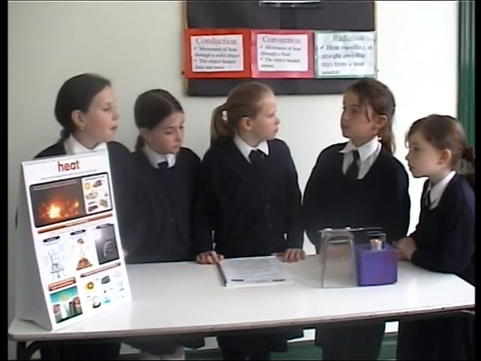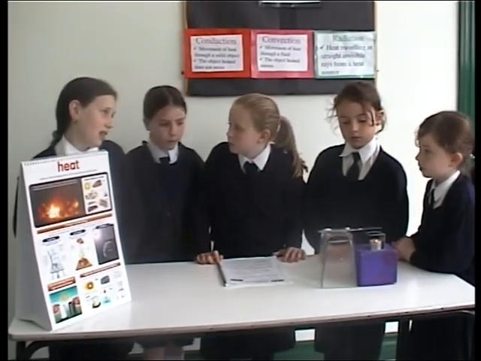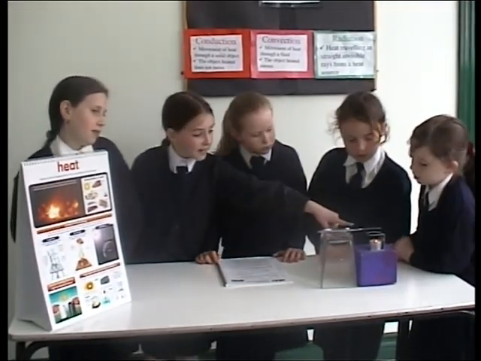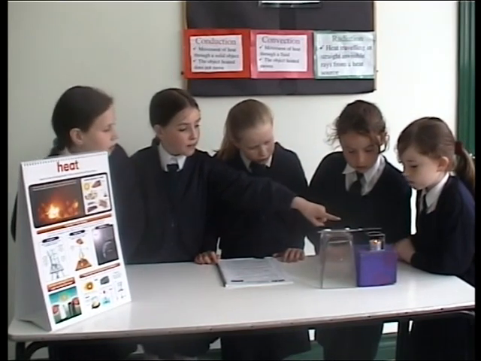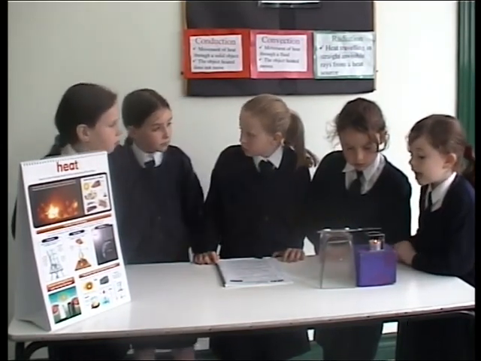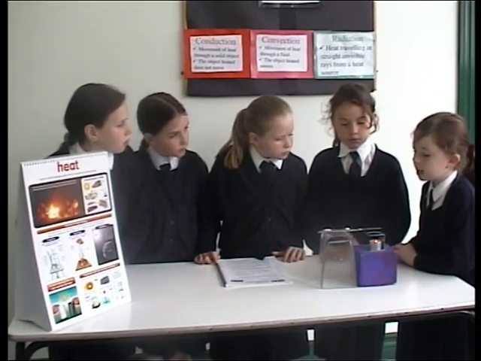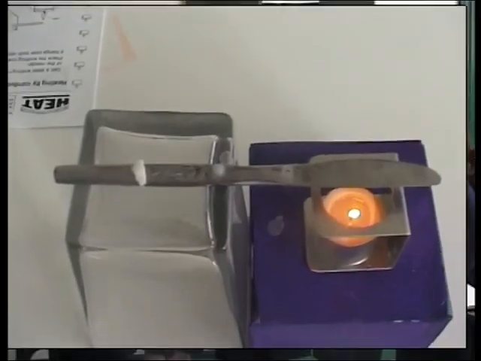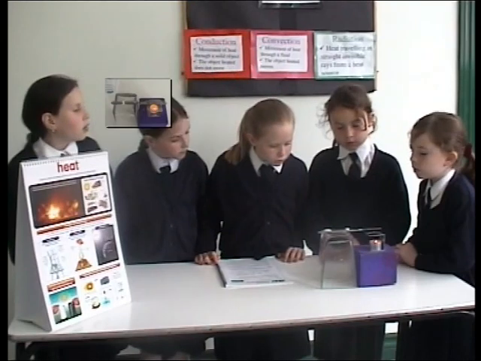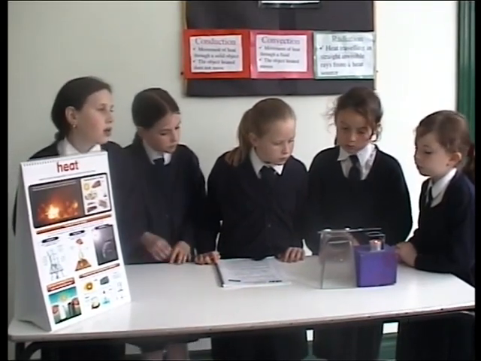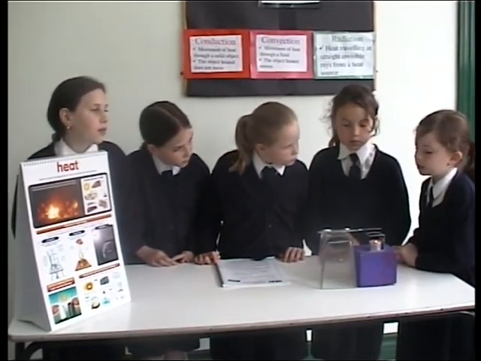But why did the wax at the beginning melt first? Maybe it's the nearest to the candle. Yes, the heat from the candle is travelling along the knife, melting the wax in its path. Then the wax in the middle will melt next. And then the wax at the end will melt last because it is the furthest away from the heat.